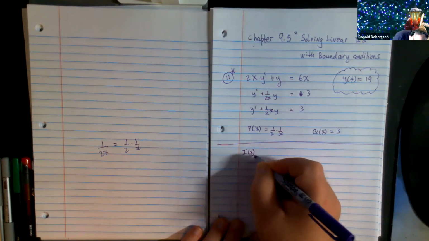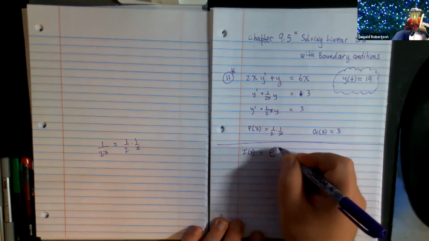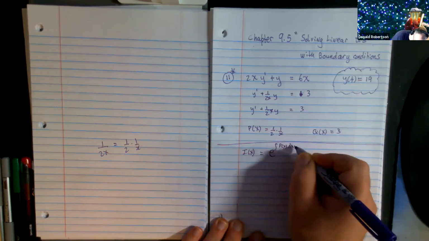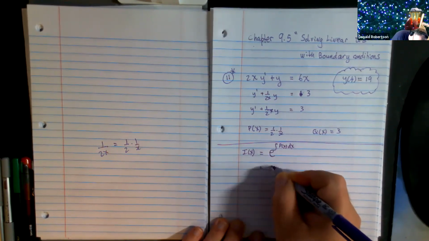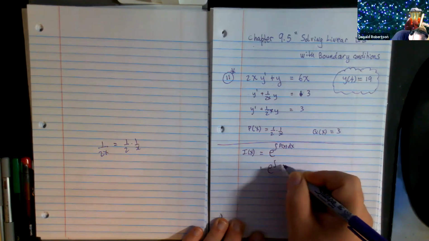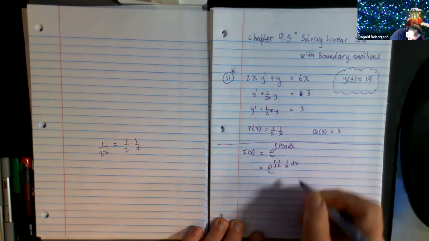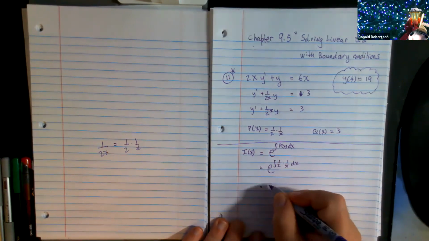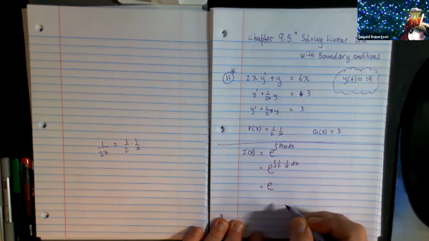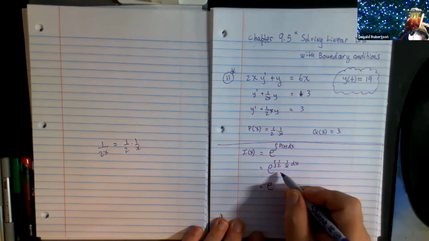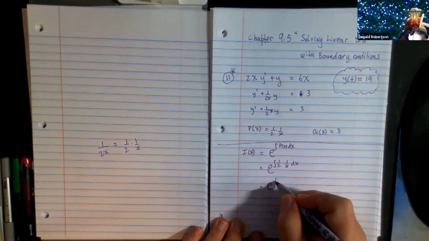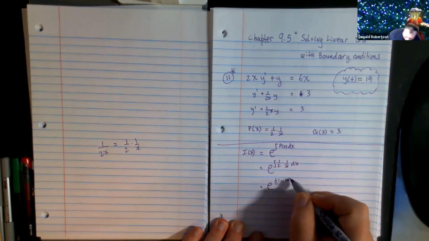The integrating factor is e to the integral of p of x, which is e to the integral of 1/2 times 1 over x dx, which gives me e to the half natural log of x.